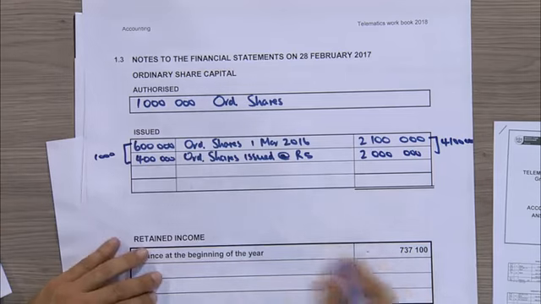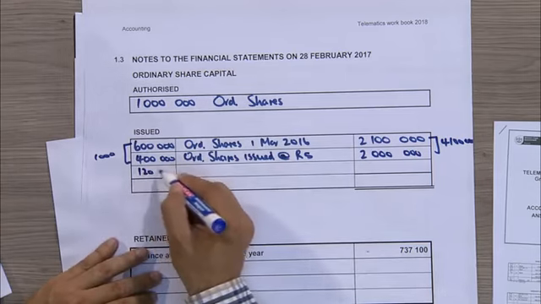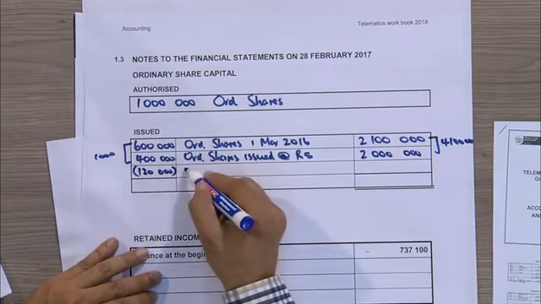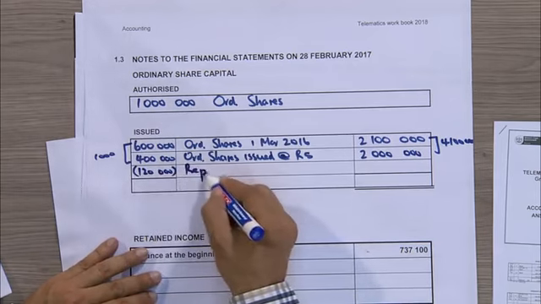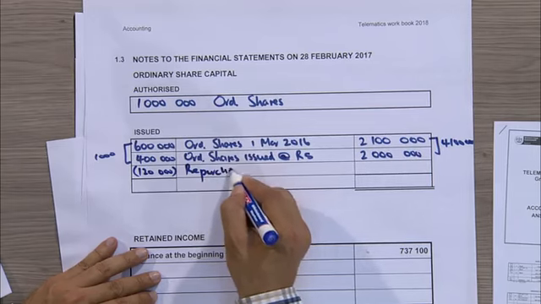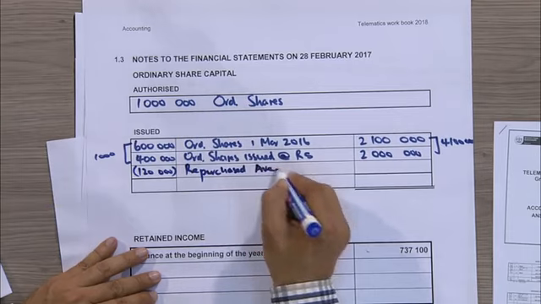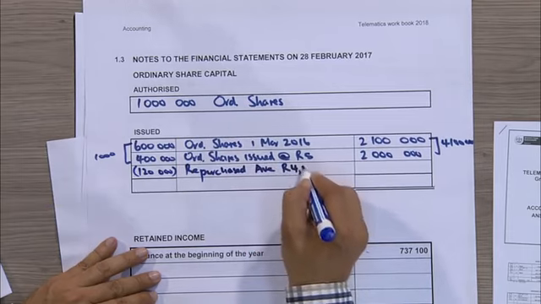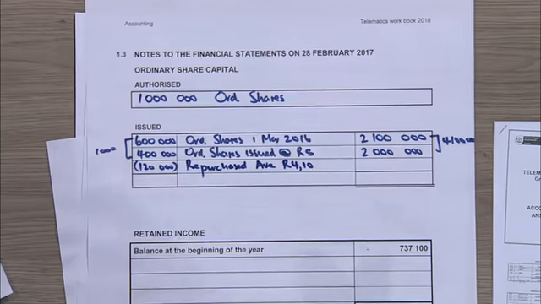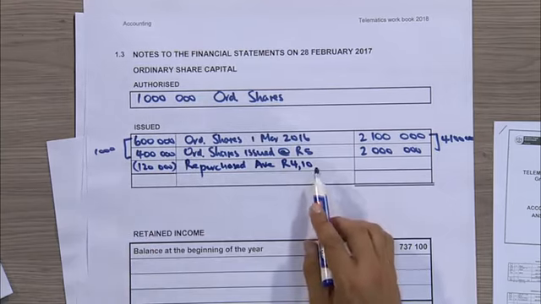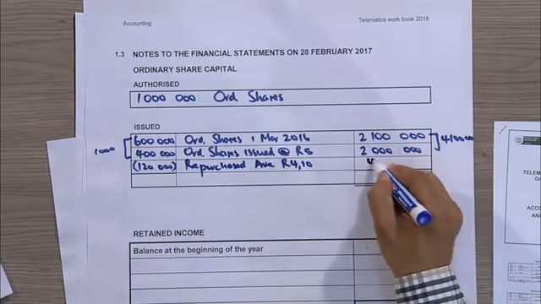Okay. Then it says that we want to repurchase 120,000, and the average was 4 Rand 10 cents. So 120,000 times 4 Rand 10 cents gave me 492,000.